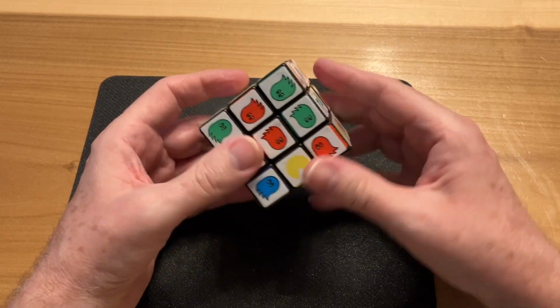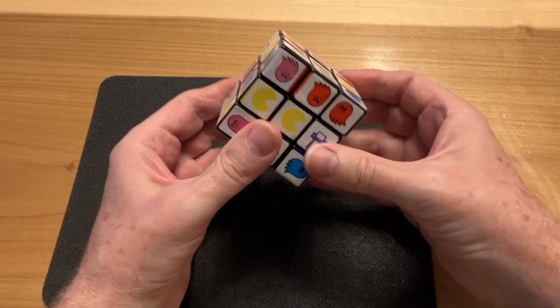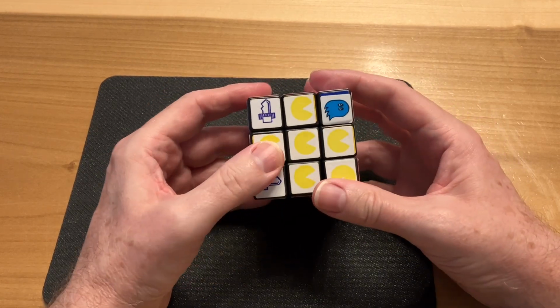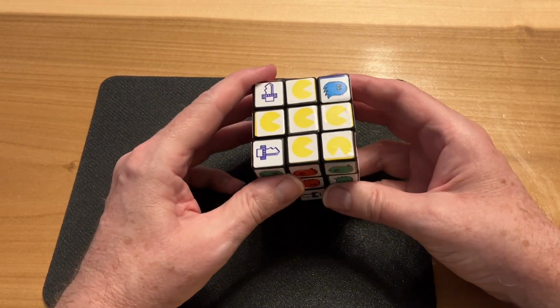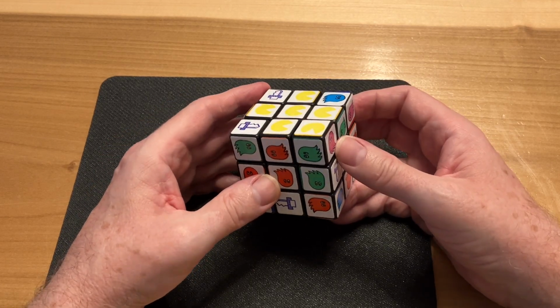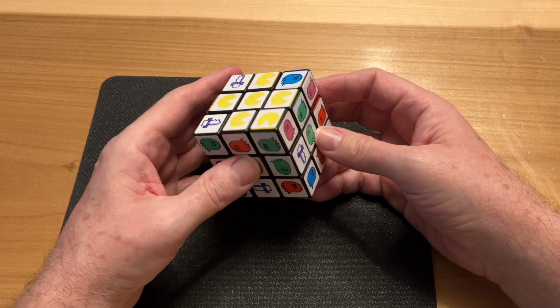Three down, one to go. And now we have all four edges complete, completing the cross. Next, we're going to be doing the corners. It's just standard placing of the corners as you would on a 3x3. Use whatever corner rotation algorithm you want in order to place them.